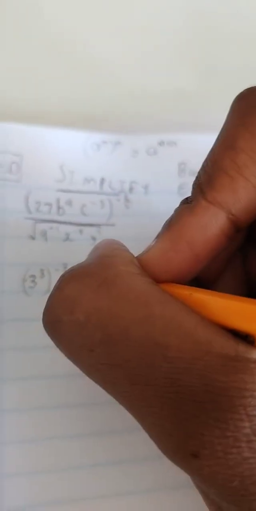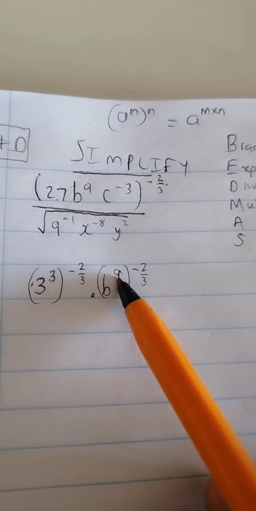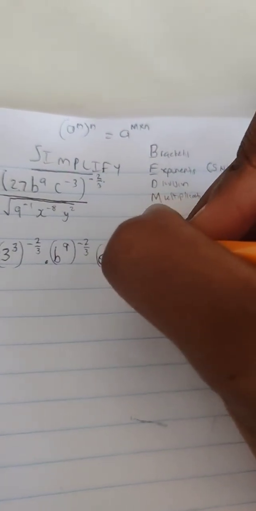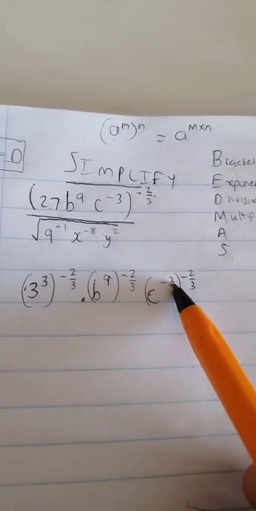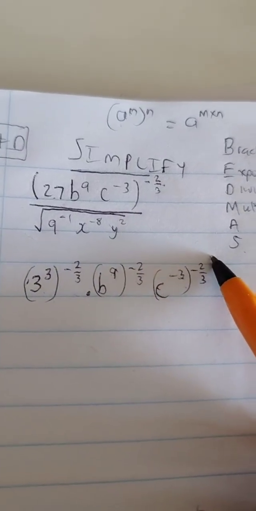We do the same thing with b. b to the power 9, the exponent negative 2 over 3 multiplied with b to the power 9. c to the power negative 3, the exponent negative 2 over 3 is multiplied with c to the power negative 3 there as the exponent.